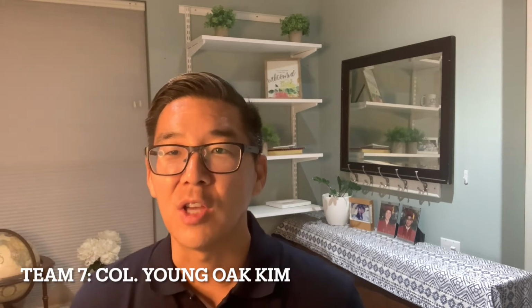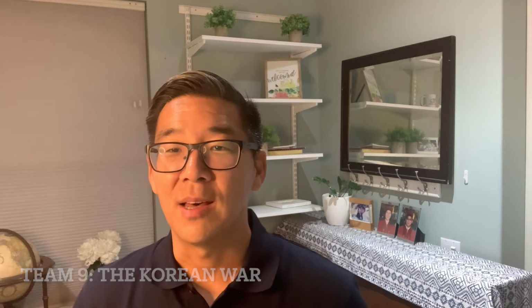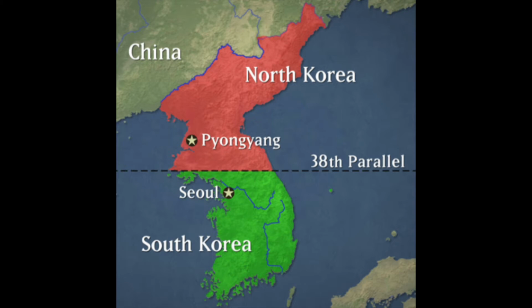Team number 7 may focus on Colonel Young-ok Kim, once again a war hero and public servant, found in sample lesson 22. Team number 8 might focus on Dr. Sammy Lee, looking at sample lesson 27 as a look at a humanitarian and world-class diver. Team number 9 focus on the Korean War. For thousands of years, Korea was one homogeneous people, and today it's very different. So the effects perhaps as well of the Korean War.